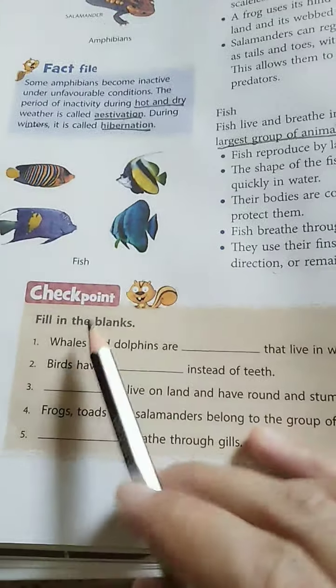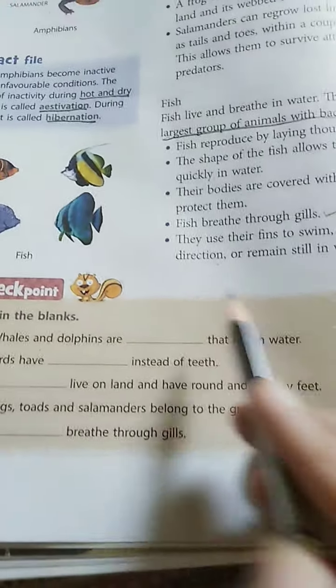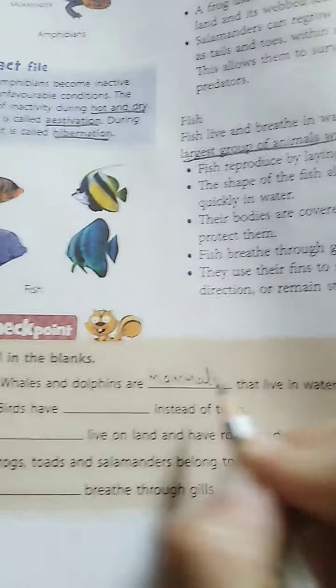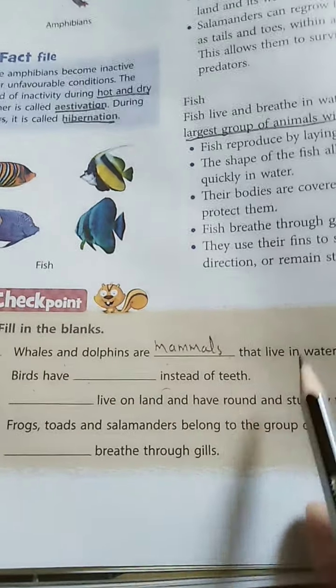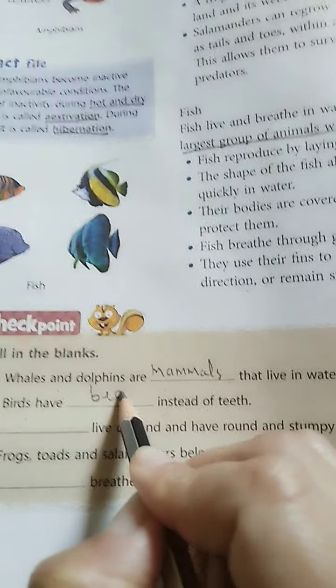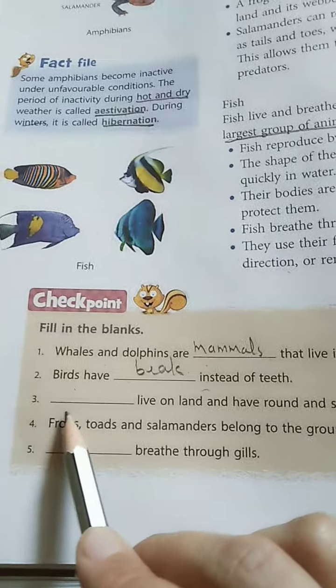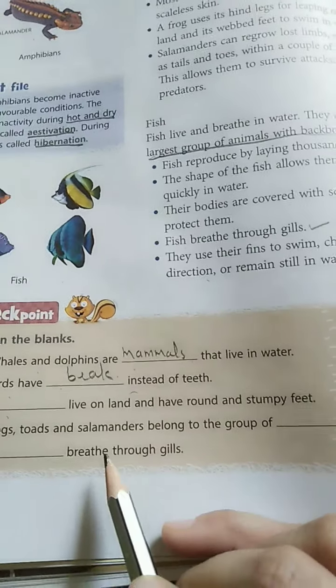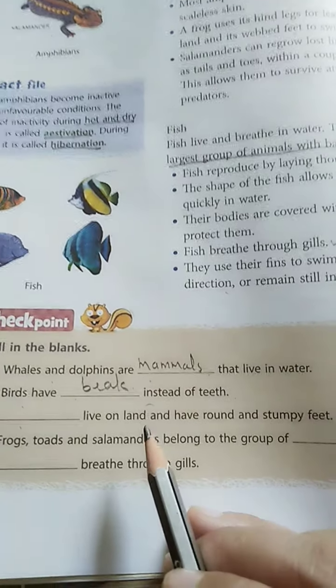Now checkpoint. Whales and dolphins are dash that live in water. So what are they? Mammals. Birds have dash instead of teeth. What they have? Beak. Dash live on land and have round and stumpy feet. What have round and stumpy feet?